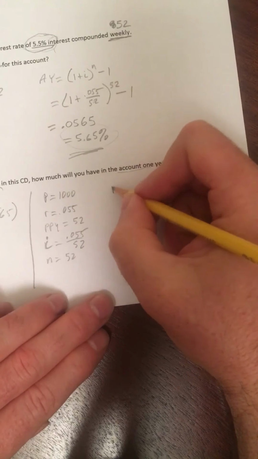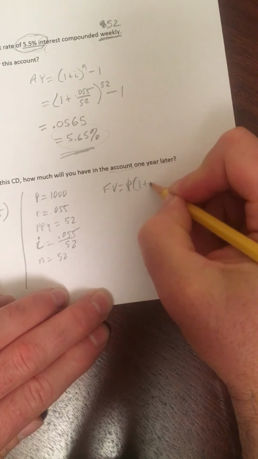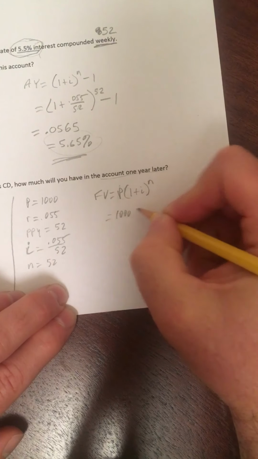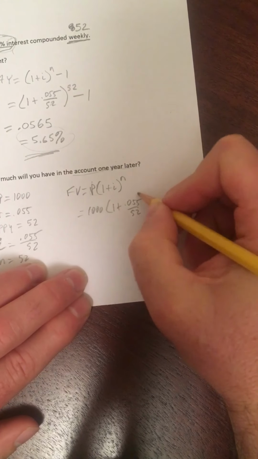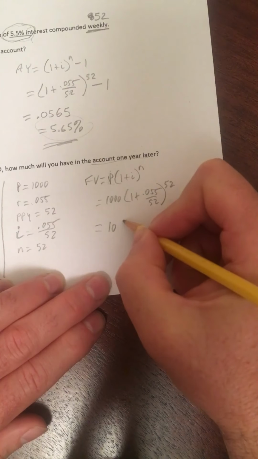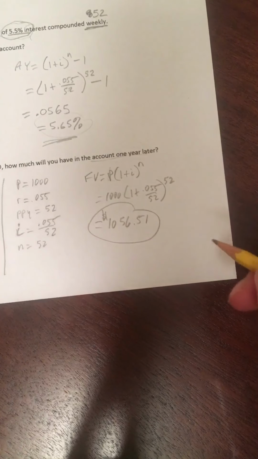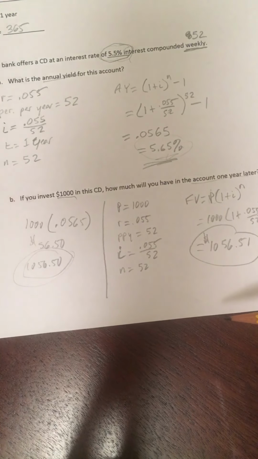All right, so our future value formula for compound interest is the principal times 1 plus I, interest rate per period, to the nth power. So we invest 1,000, 1 plus 0.055 over 52, to the 52nd power, because it's only 1 year of weeks. And when you do that, you get $1,056.51. We round it up. So if you do it this way, you'll see that's the right answer. If you use our annual yield, because we rounded this slightly, it's off by a penny, fine either way.